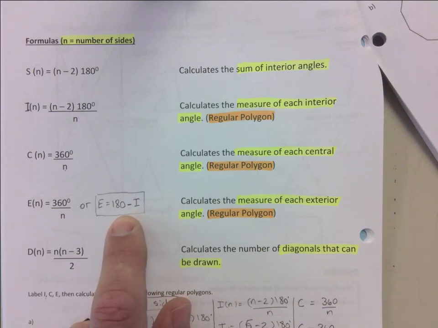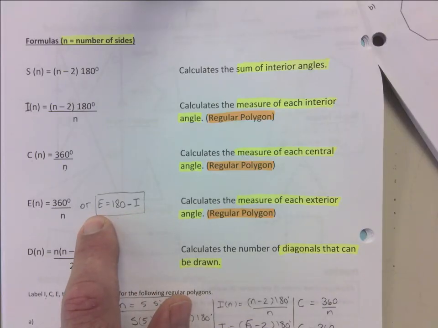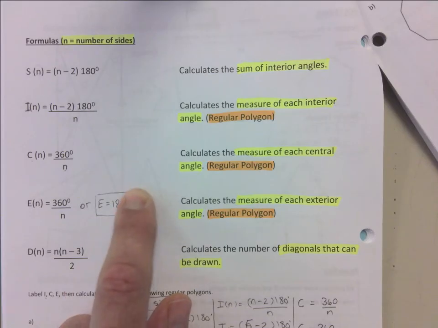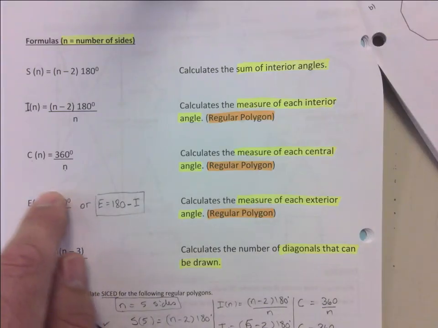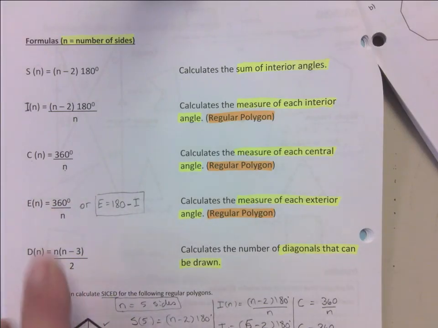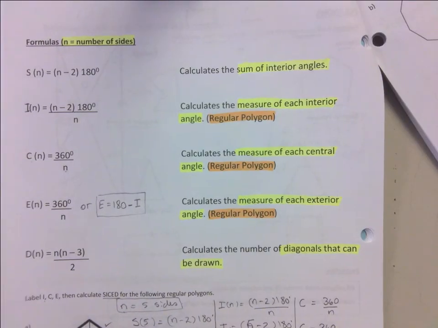It doesn't need to be regular. If you have the interior, you can find the exterior at that one intersection, at that one corner using this. If it's a regular polygon, then this works every time. They're all the same. And they always add up to 360, right?